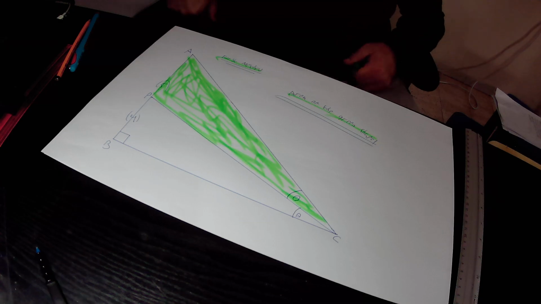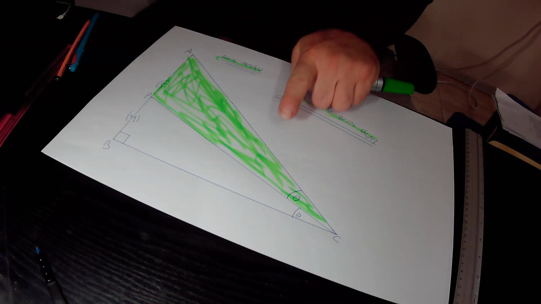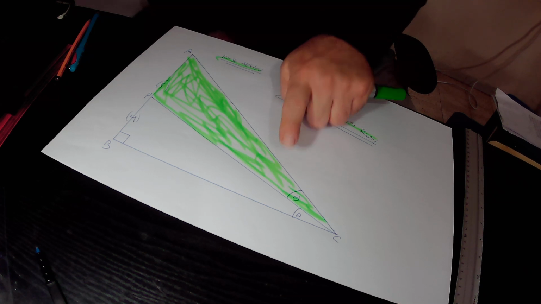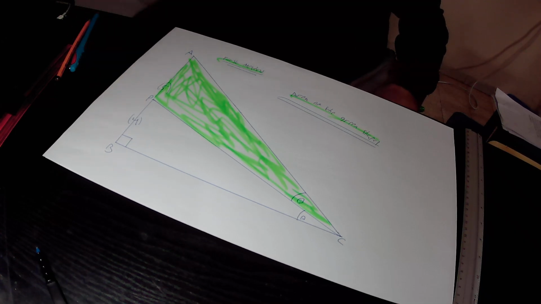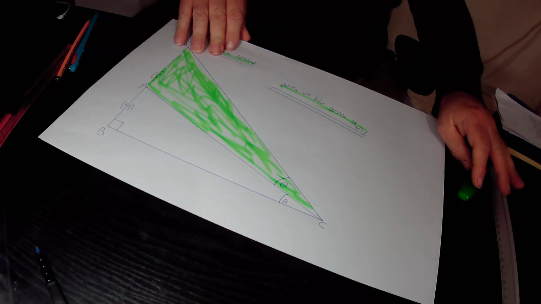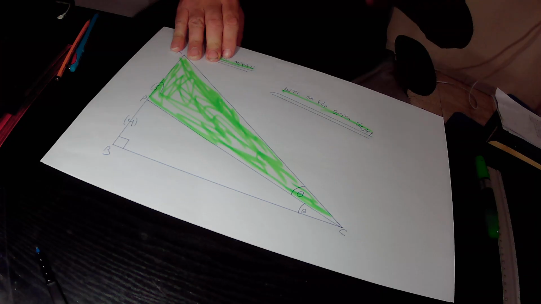So in the drawing, we have the big right triangle ABC. This is angle ACB, that equals 2 theta degrees in size. AP equals 5, PB equals 4. Again, our task is to find out the area of this green shape. So we start with the first method.